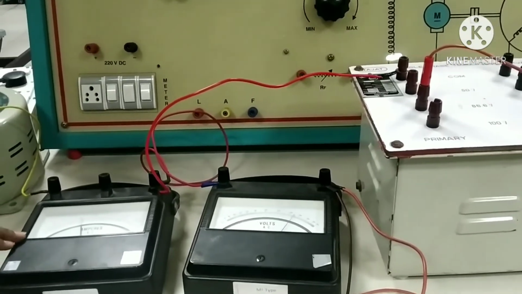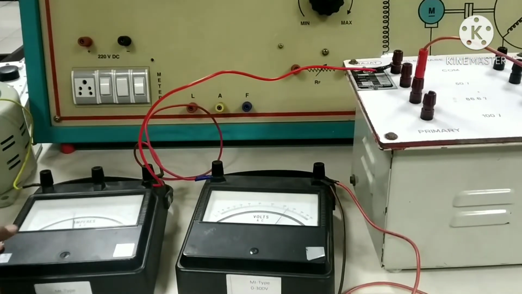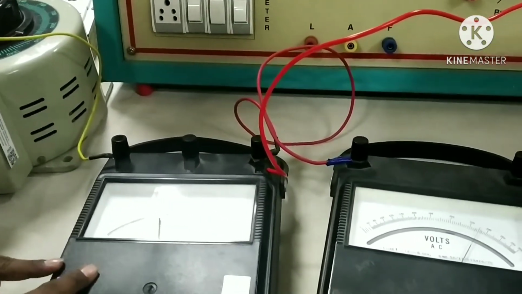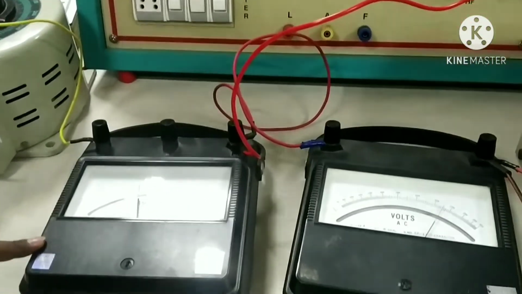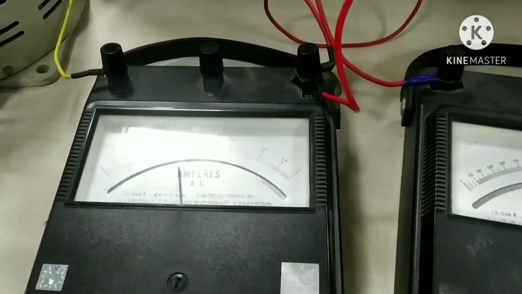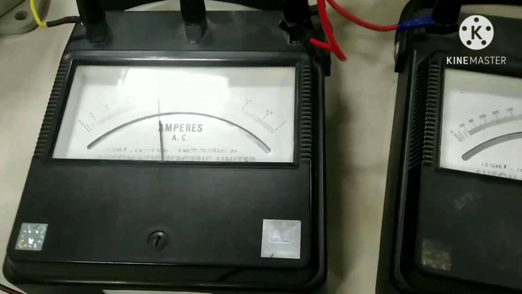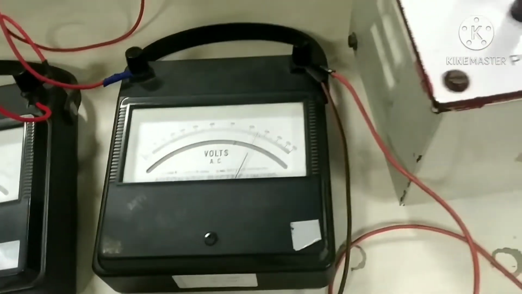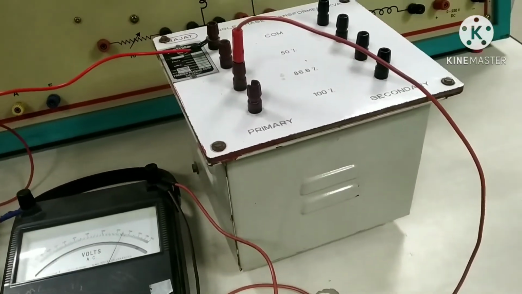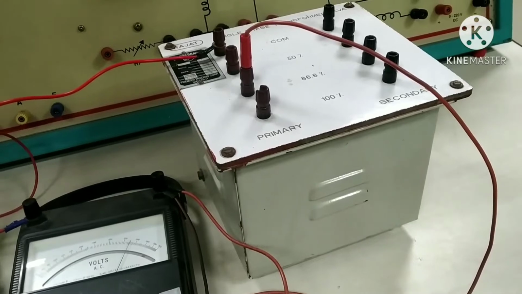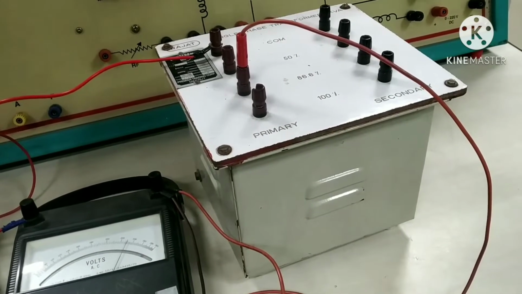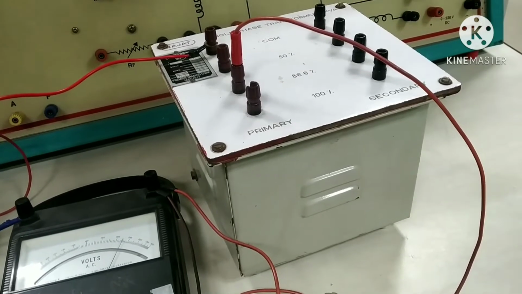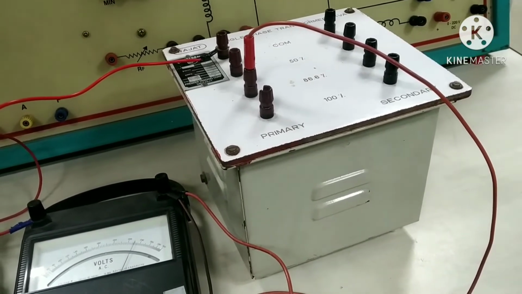Then we have to note down the ammeter reading, 0.52 amperes. It is given. And observe the noise intensity in the transformer. Now the noise intensity in the transformer is increased when compared with the 100% turns.